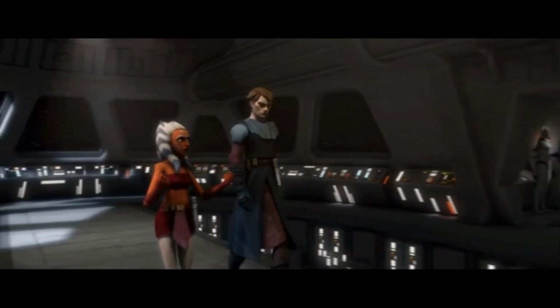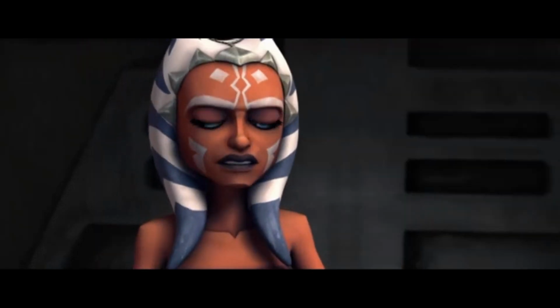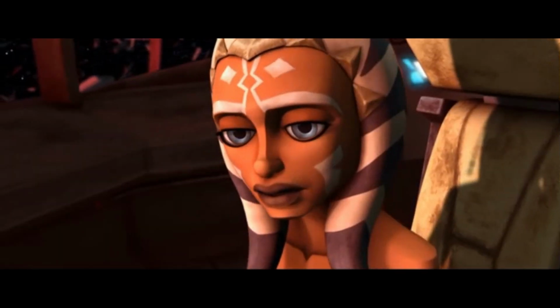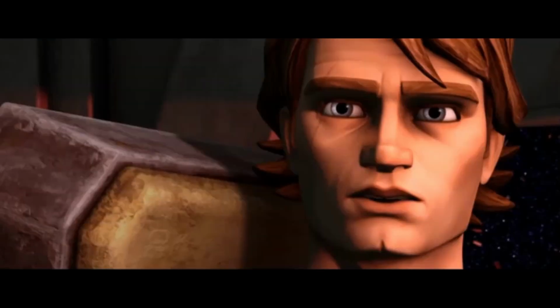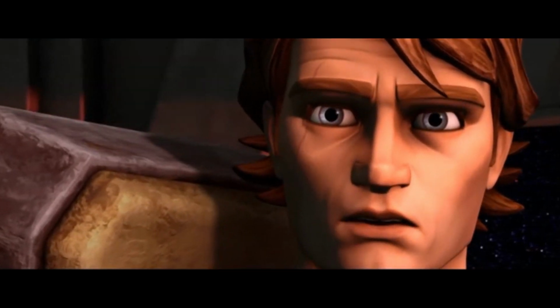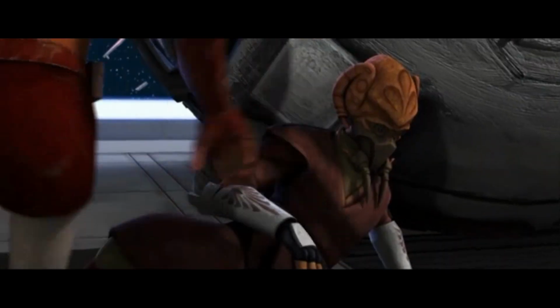We have to go help him. If anyone could survive, Master Plo could. Now he's lost, so I thought maybe I could find him. We have to stay. Ahsoka, I want to believe Master Plo's alive, but I know he's alive! Are you okay, Master Plo?